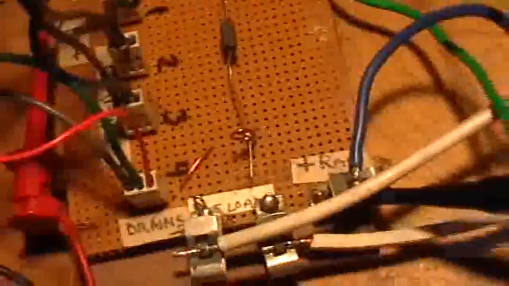Now, if I change the B channel to show not the battery voltage, but rather the voltage on the shunt, or the current sensing resistor, if I can get it off of there, off of this one.